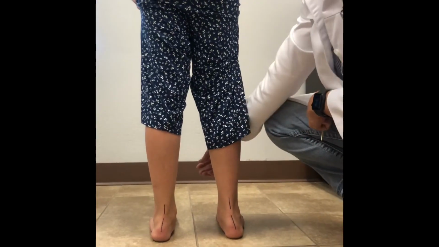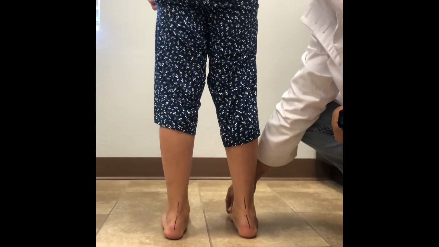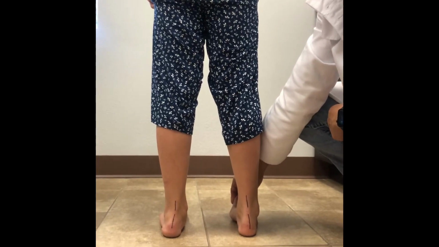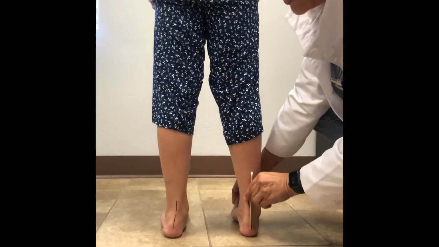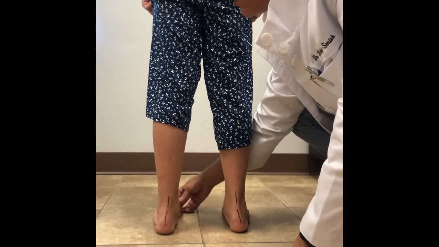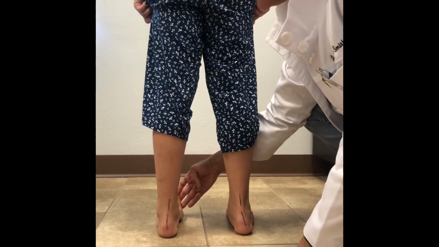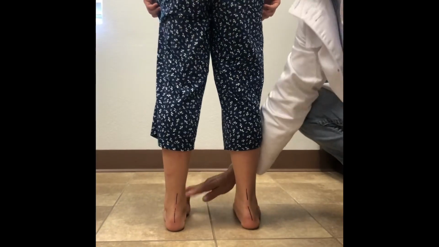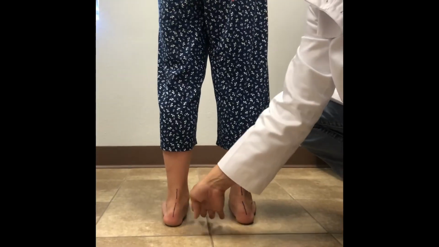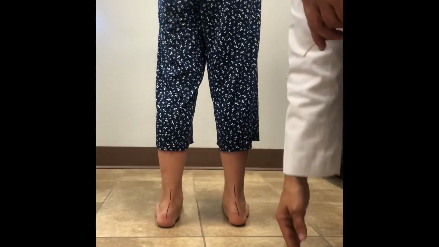If we perform a maneuver called a Hubscher maneuver, don't help me, Haley, we bring the big toe up. As we do this, the heel bone corrects itself. So that's normal. That's where she should be. If we look at this side, don't help me, Haley. That's normal. That's where she should be sitting at. You can see when we let go of the big toe, her subtalar joint collapses inward, the talus comes inward, and we get this medial bulge on the inside of the ankle here.